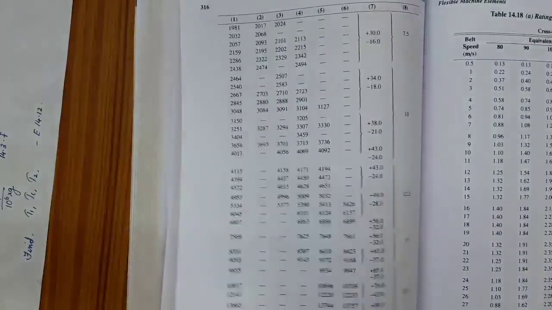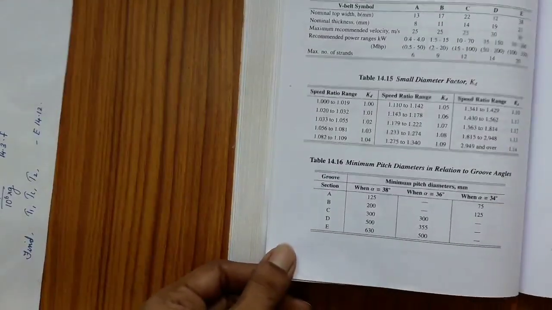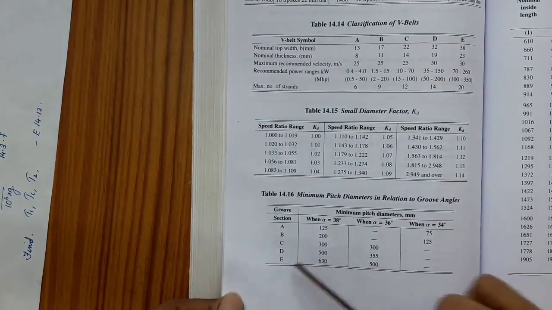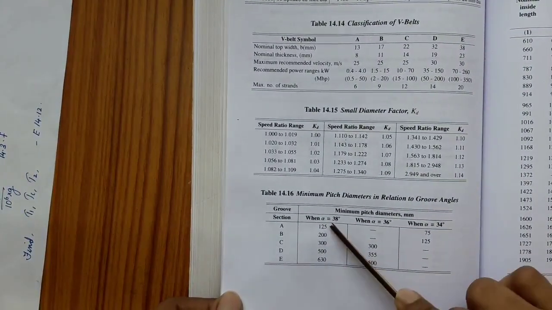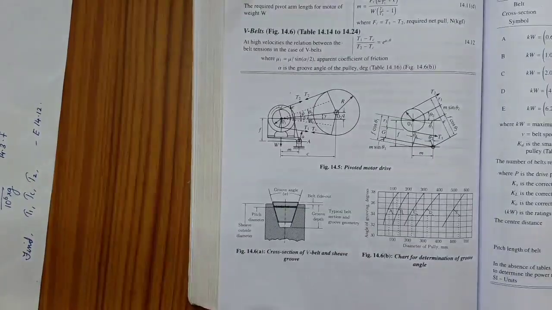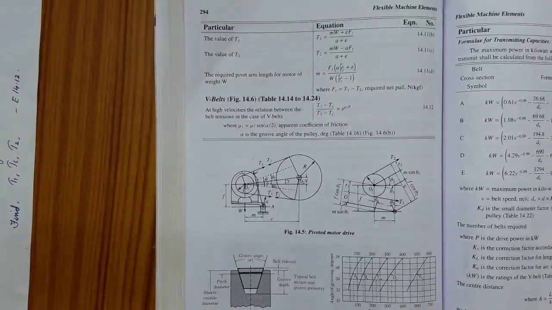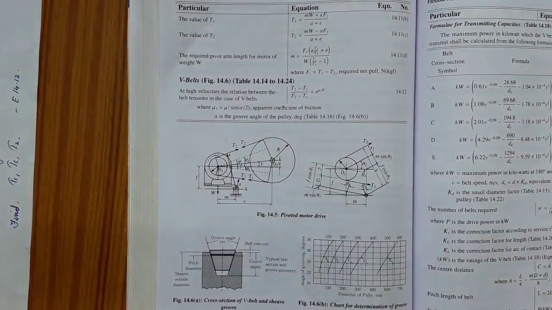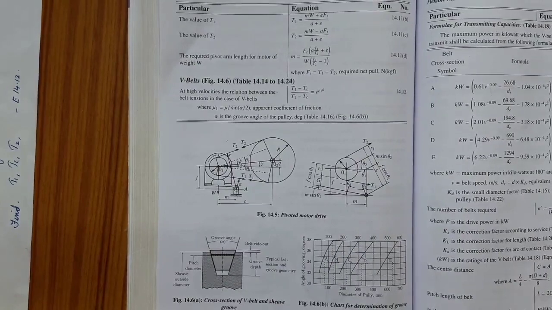I think I have already explained table number 14.16. See, different values of cross section have different alpha values: 38, 36, 34. If we have a special value like 40 given in the question, you have to use that 40 for the calculation here. So mu divided by sin alpha by 2.